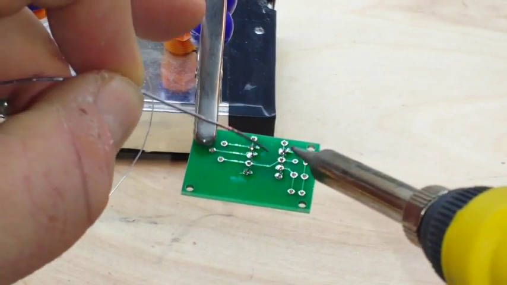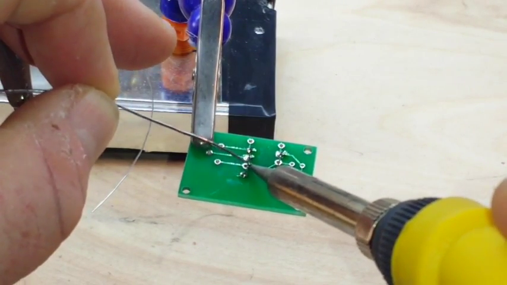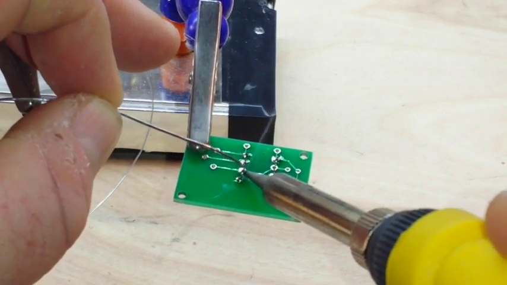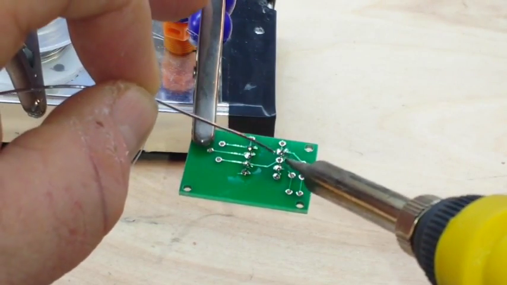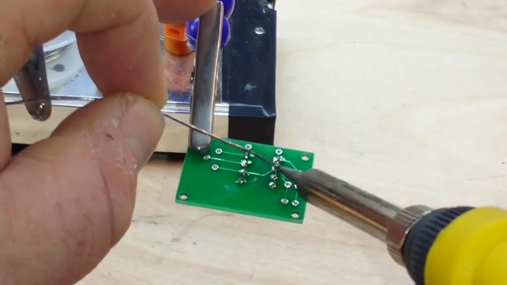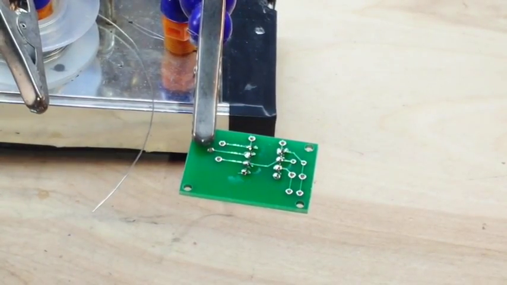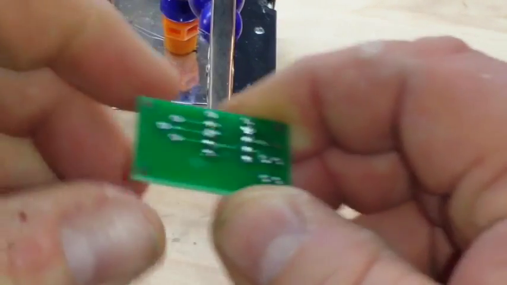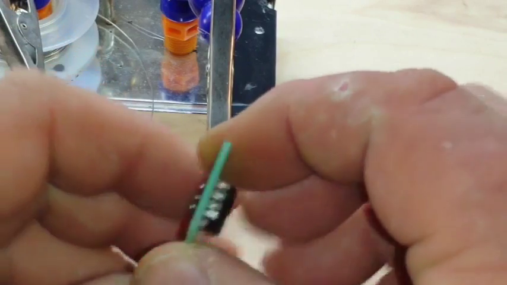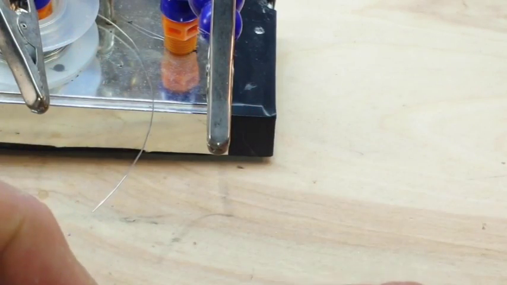And sometimes that can mean a higher iron temperature that gets you in and out quicker. Okay. All right, not too bad.